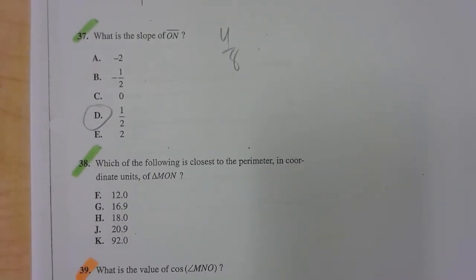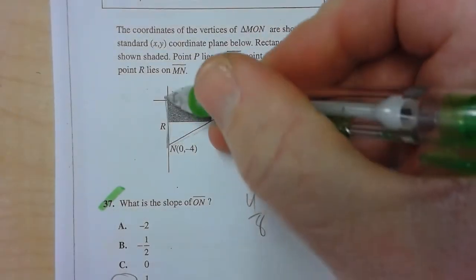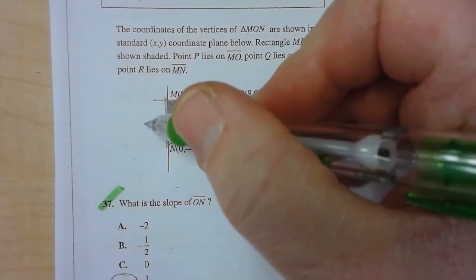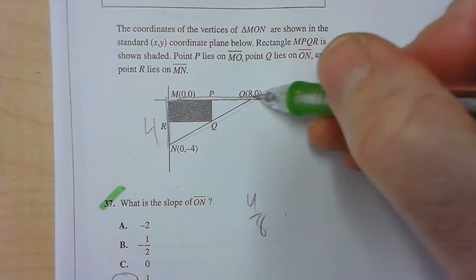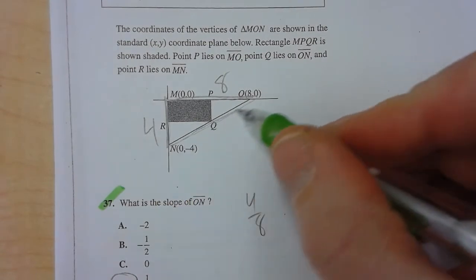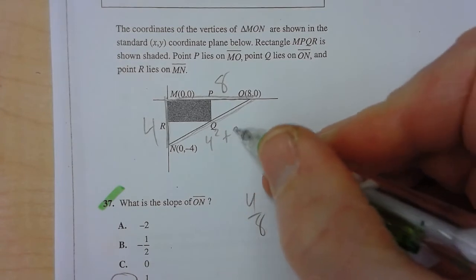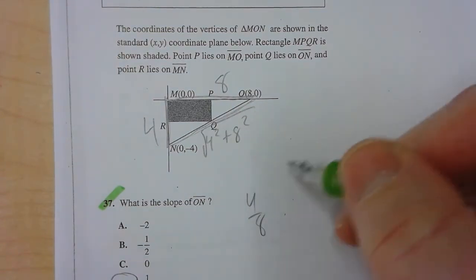Okay, the next thing we want is the perimeter of MON, which is the whole thing. So this part right here is 4, and this from here to here, of course, is 8. And then we need the Pythagorean theorem to get this side over here. So this side would be 4 squared plus 8 squared, and then you take the square root of it.